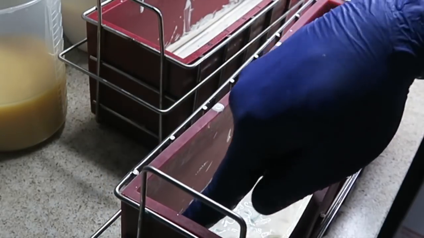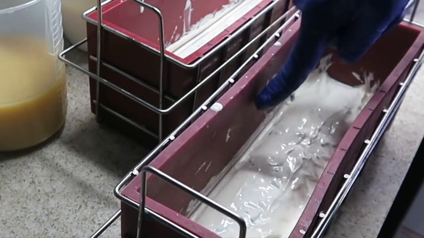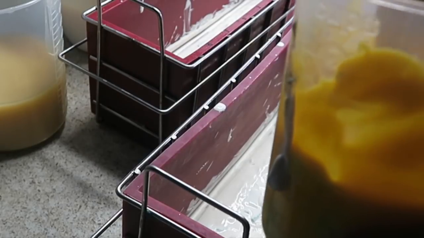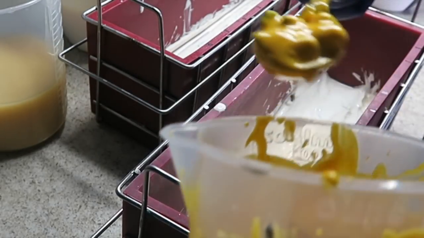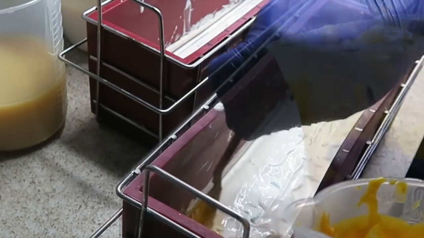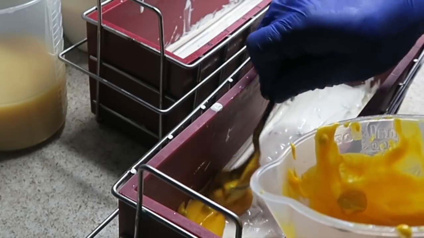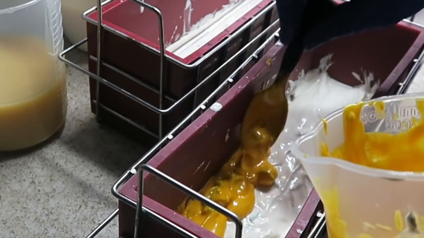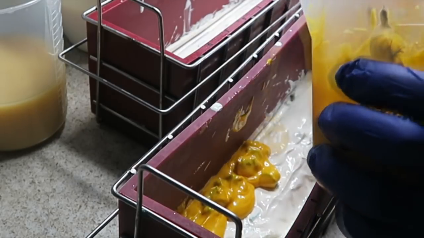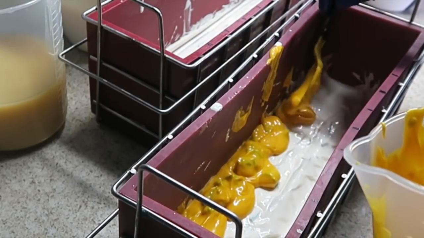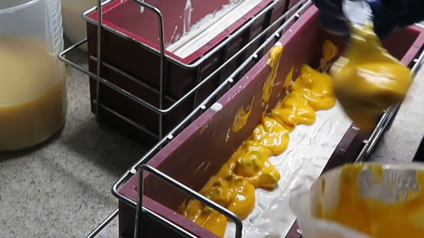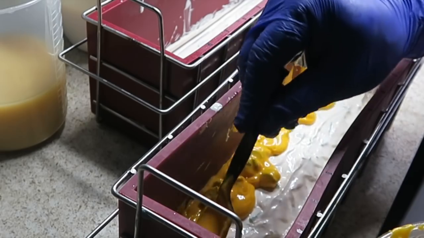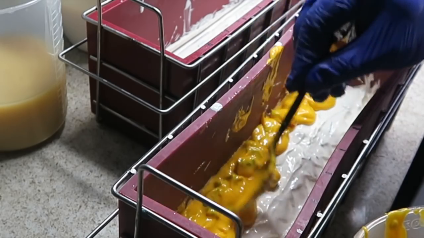Well, what I want to do is make a mound right on this far side from me. And I want to taper that down this way.